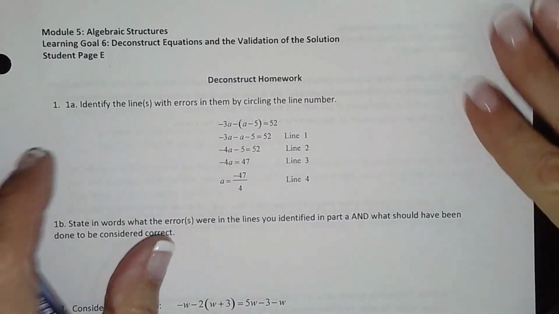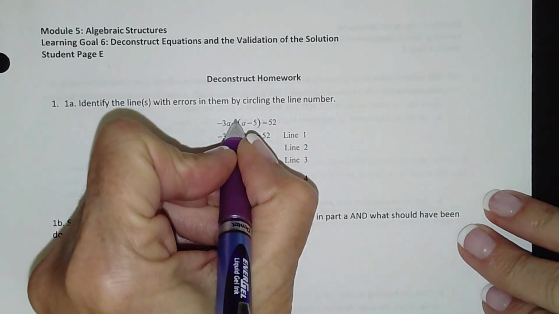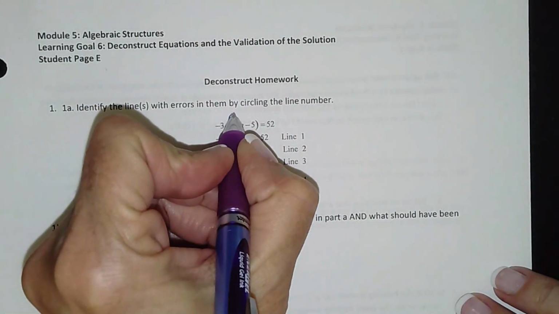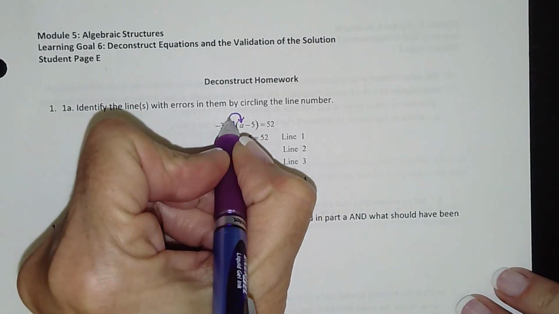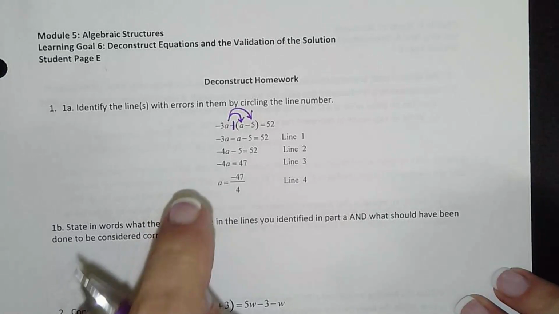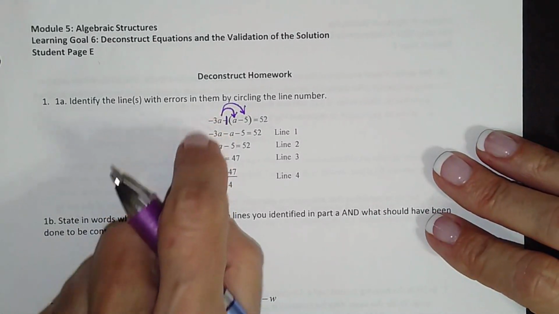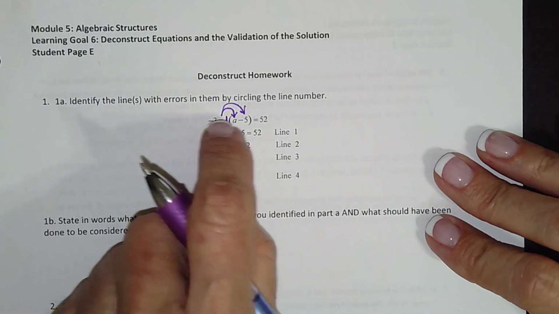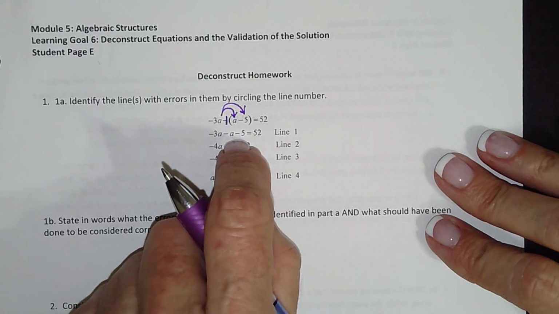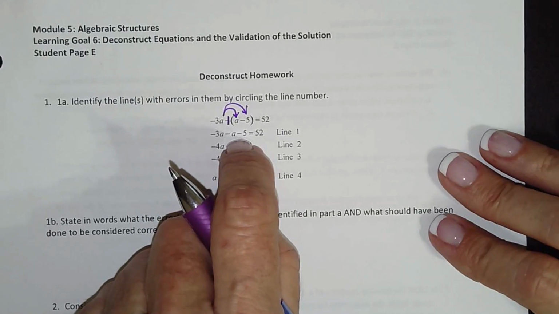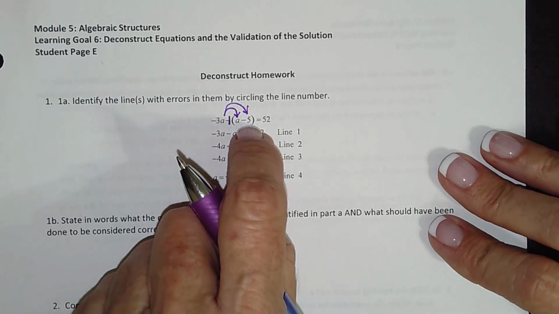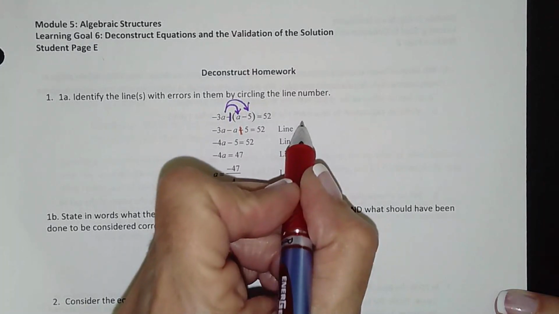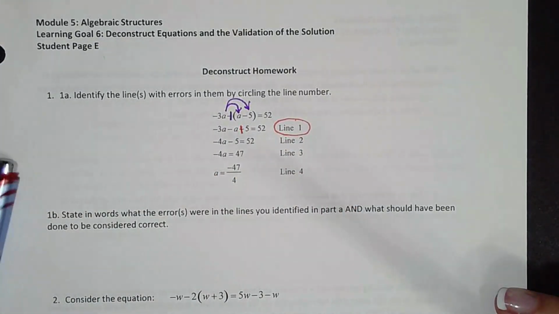Okay, let's see where these errors are. So we learned when there's a negative in front of parentheses, we immediately put a 1 there. So you're distributing -1 times a, -1 times -5. So negative 3a, that's good. Negative 1 times a, negative 1a, that's good. Negative 1 times negative 5, uh-oh, same error we saw on our practice test. A negative times a negative is a positive. And I'm going to do it in red just so it stands out. So there's our first line with an error.